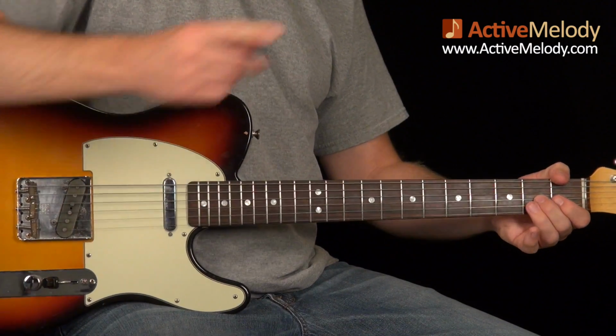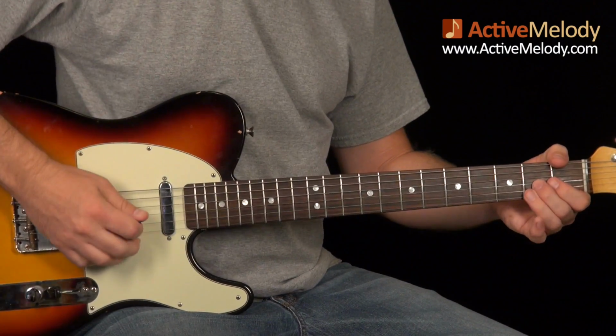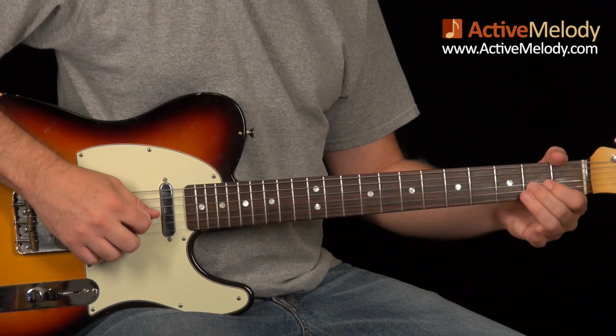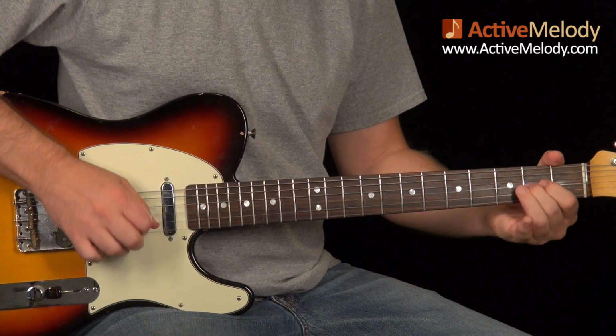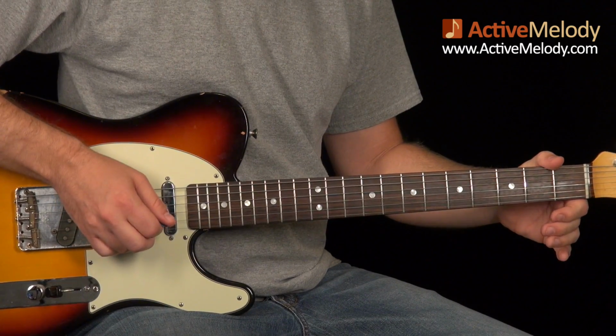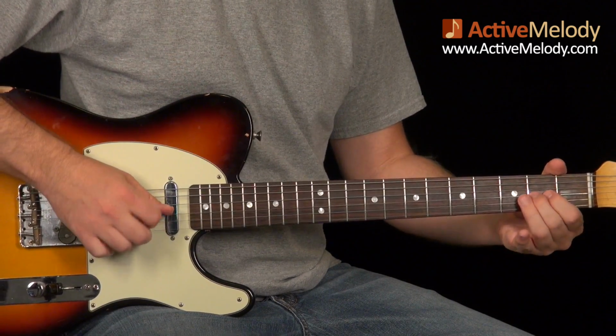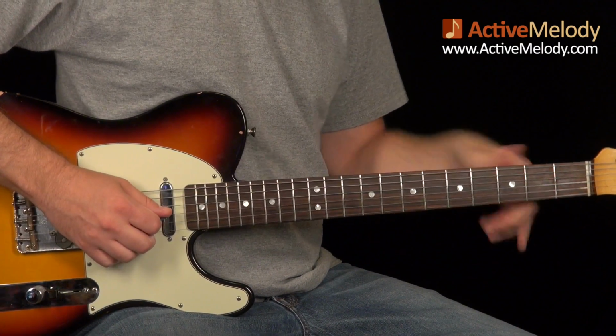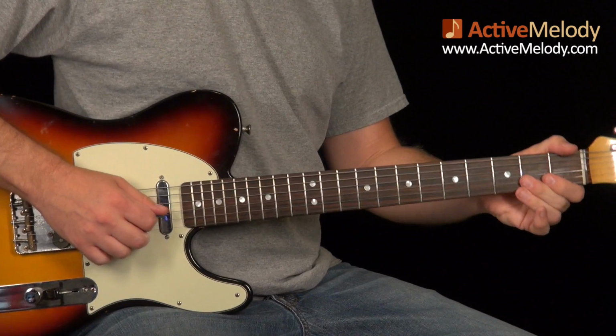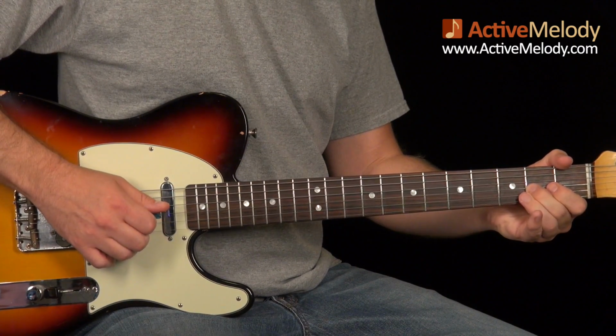Now we're going to go back to kind of the way we started this thing, where I do a bend on the 2nd fret, 3rd string. And it's a bend up to do the bend, and then we play the open 1 string. And again, I'm using hybrid picking for that. Pick, pluck, and then do another bend and release on the 2nd fret, 3rd string.